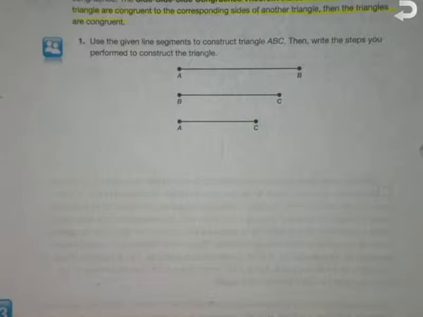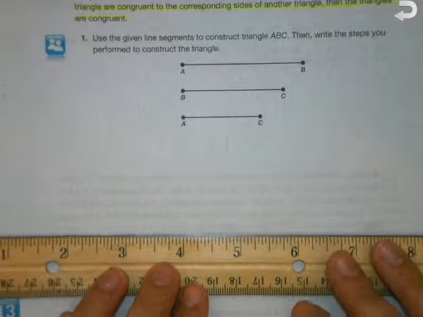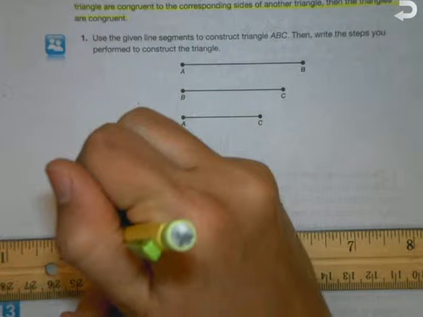Measure it with your compass. Undo a little arc on the starter line. So first we need to copy one of the line segments. So using your straight edge, will you guys make a starter line on your paper?